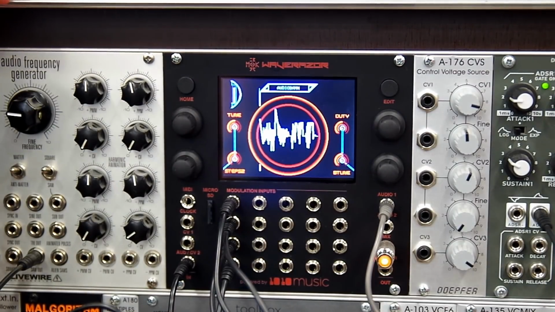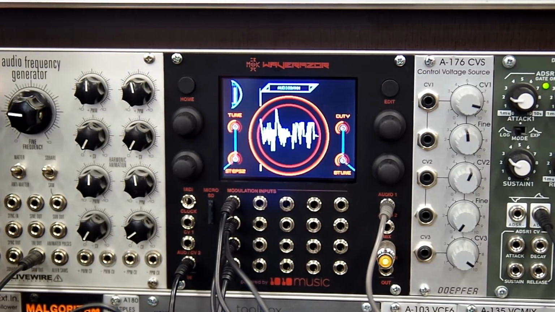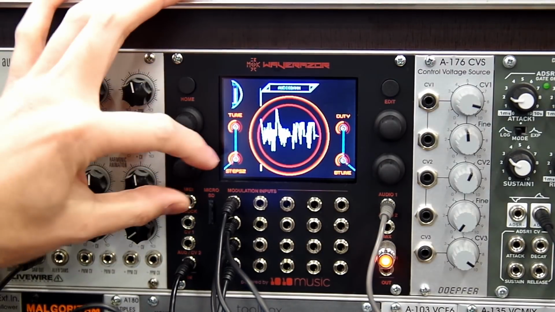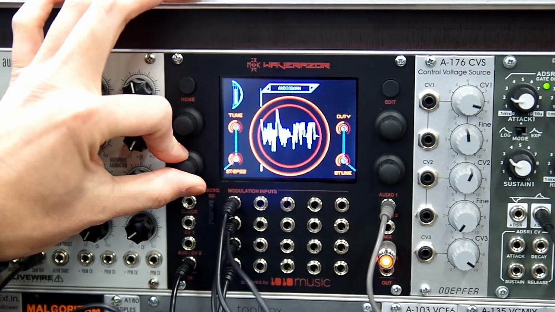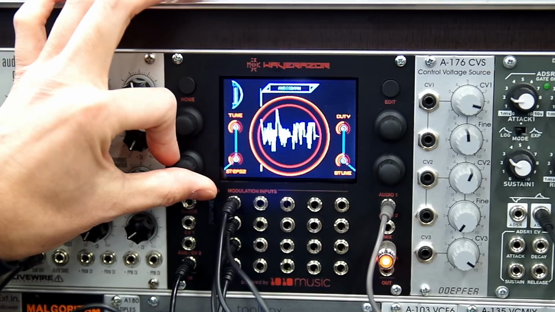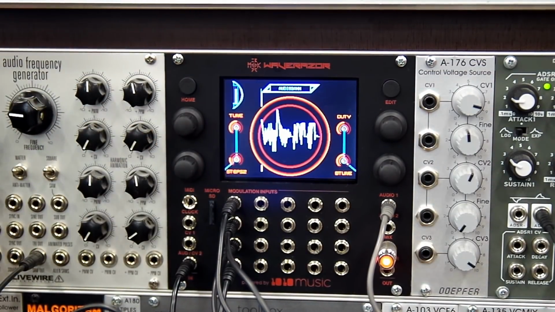This patch has an audio input running, so I'm running the audio frequency generator through it. So you can see the step where it appears. It's a wave sequence that's happening right now. But of course, that can also be at audio rate. And then it becomes a timbral adjustment.